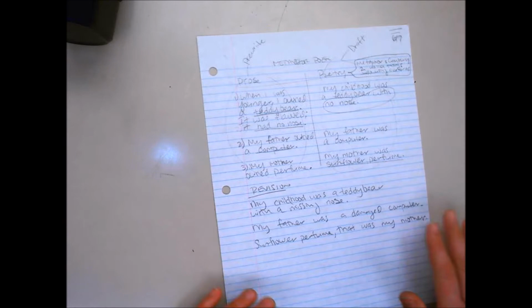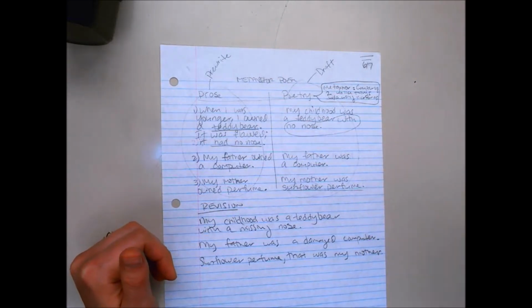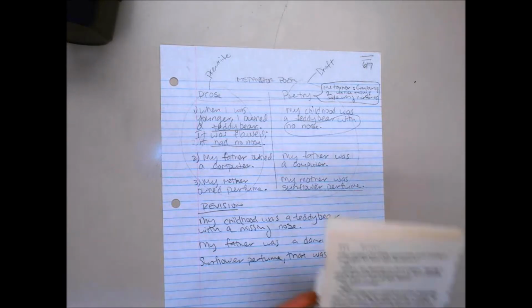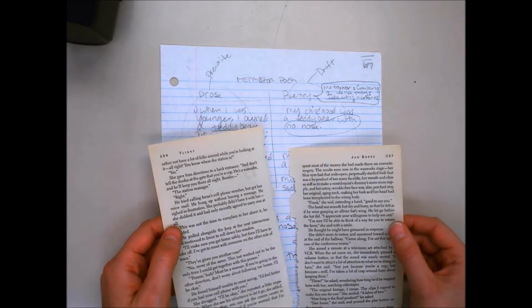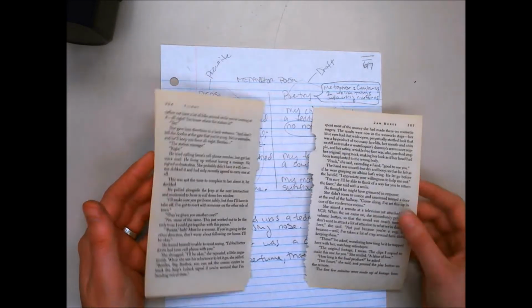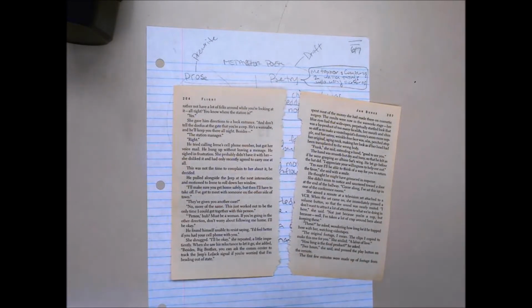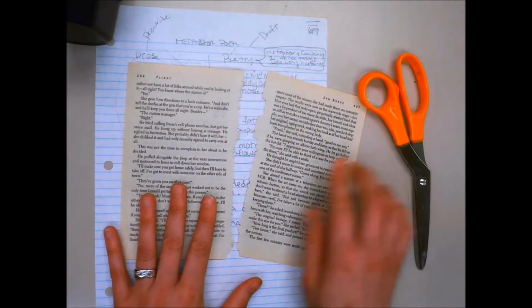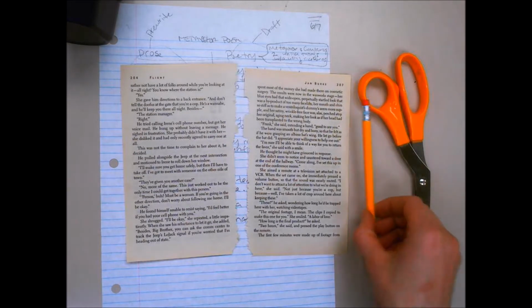First, you're going to need the draft of your poem, including the part where you made revisions to it. You're also going to need 2 pages of some kind of prose writing. This came out of a novel, but you could use something else as well, such as a magazine or something. You're going to need possibly some scissors if you need to trim some of your papers on the bottom or maybe on the top. You need a pencil.